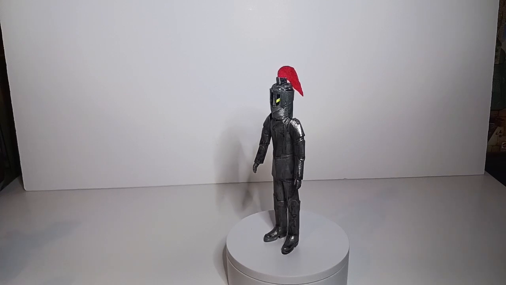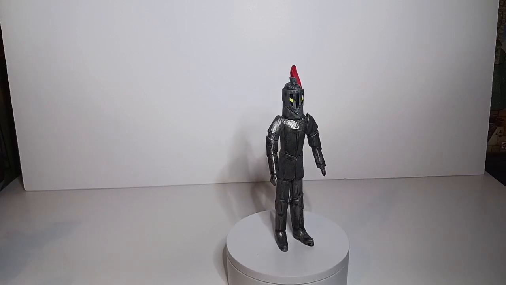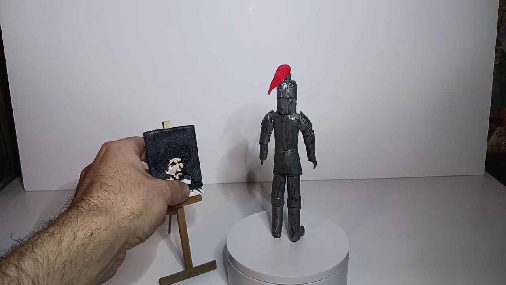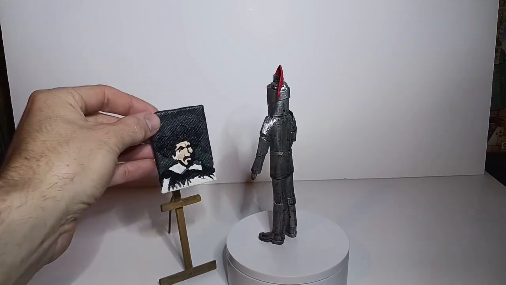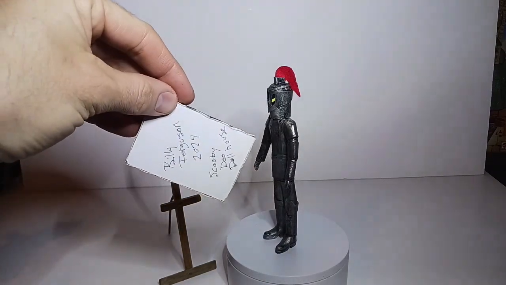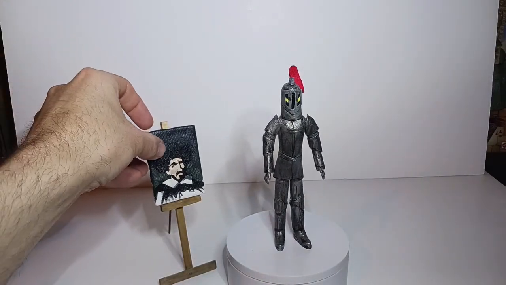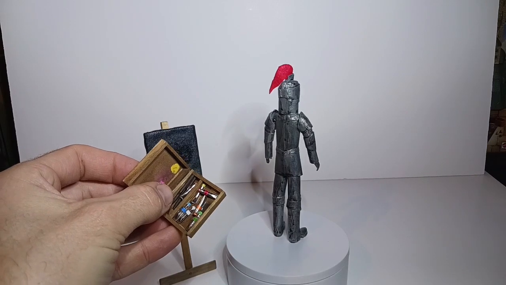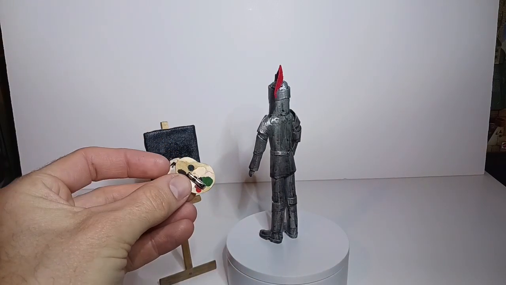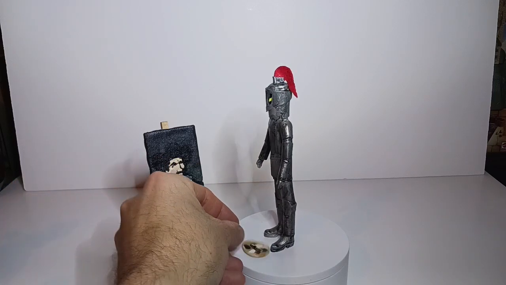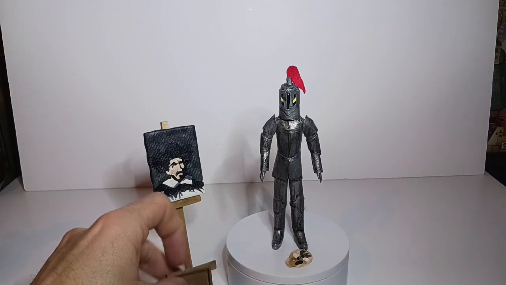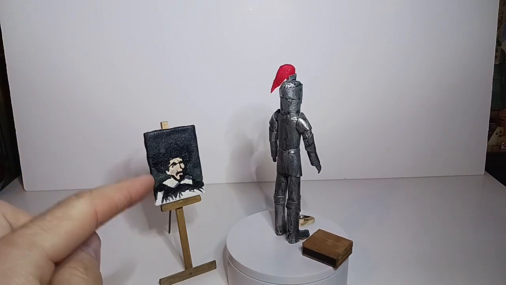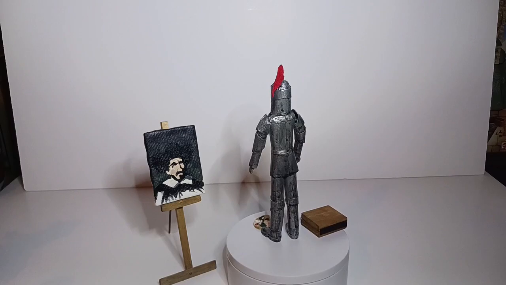Next up, we've got the Black Knight. He is from the very first episode of Scooby Doo. And his little props are these. Well, one is the easel with the painting, which I actually painted myself, signed the back of it. And then this little paint kit, and then the little palette here. So that's his little props, because in that episode, he is trying to steal the original painting, so he is painting replicas to replace the real ones.